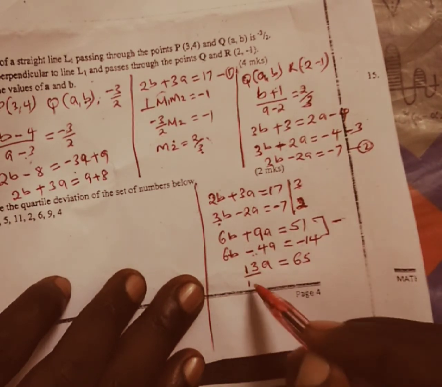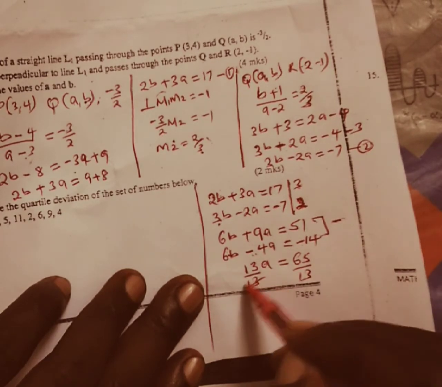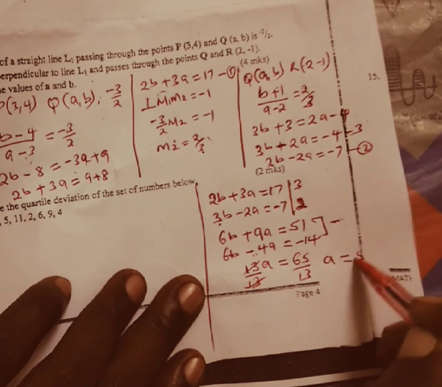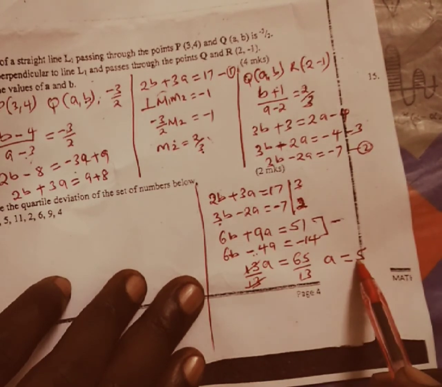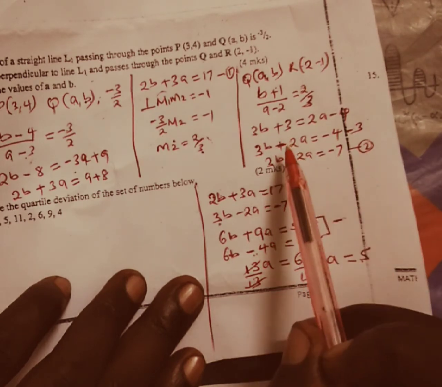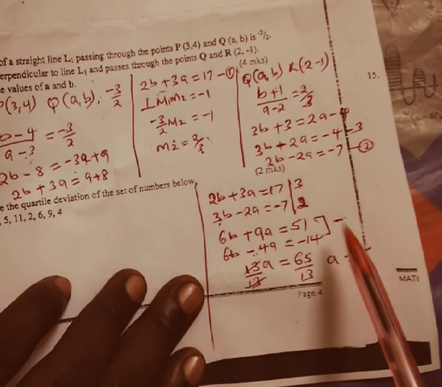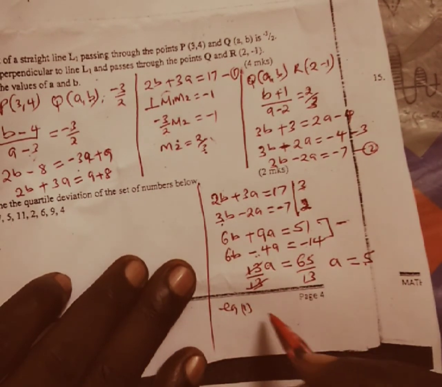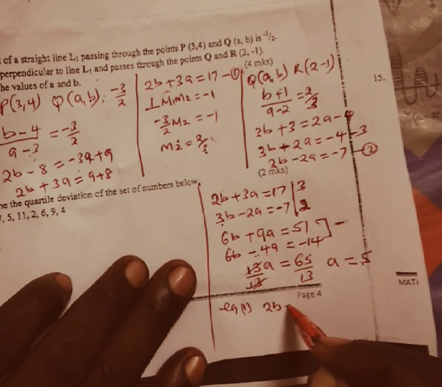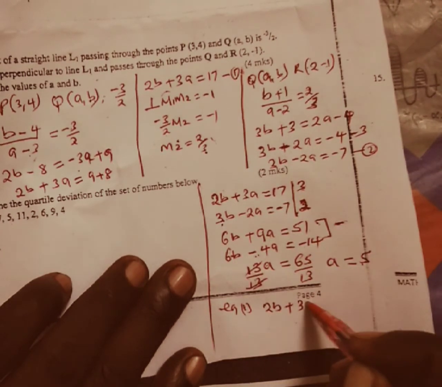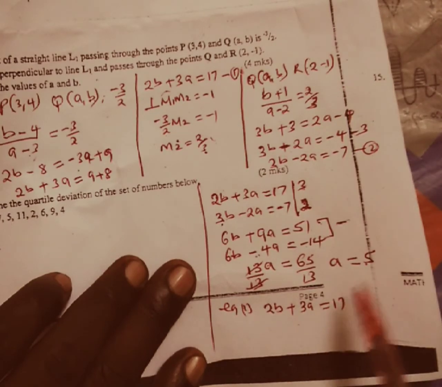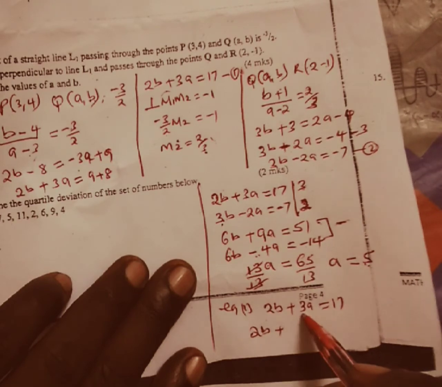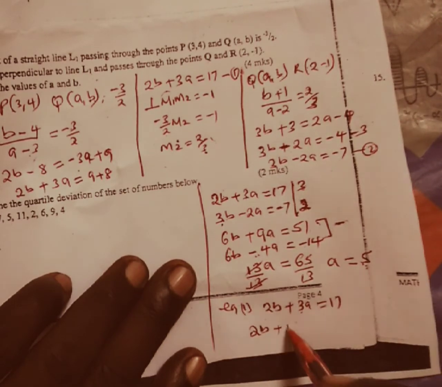If you divide by 13 on both sides, 13 and 13 go, and our A is going to be equal to 5. Once we have our A, we can go to the original equations, substitute, and get the value of B. From the first equation, we have 2B plus 3A, which is equivalent to 17, but already we have our A. So 2B plus 3 times A, and our A is 5, this is 15.